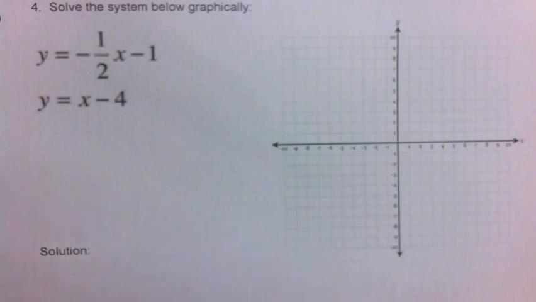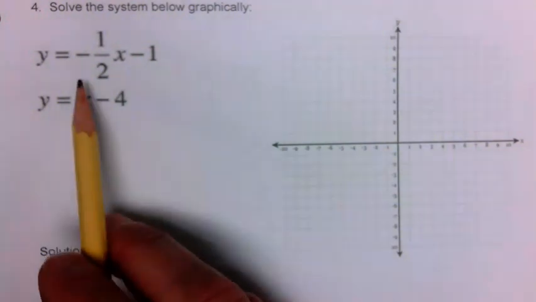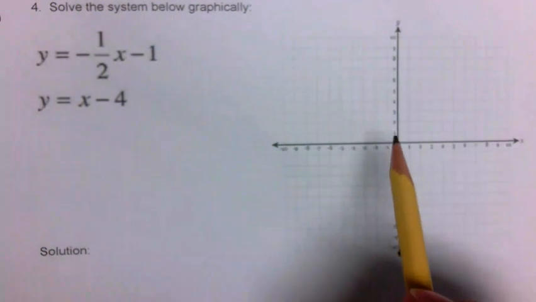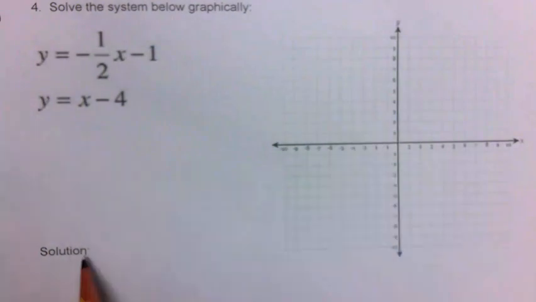Now that we understand what a system of equations is, we're going to look at our first system and solve it graphically. So I have my two different equations. I'm going to graph them both right here. And then I'm going to look for a point of intersection, which is going to represent the solution to the system.